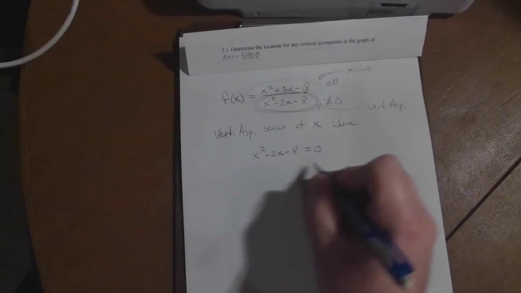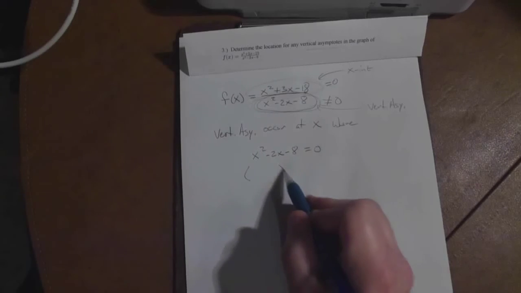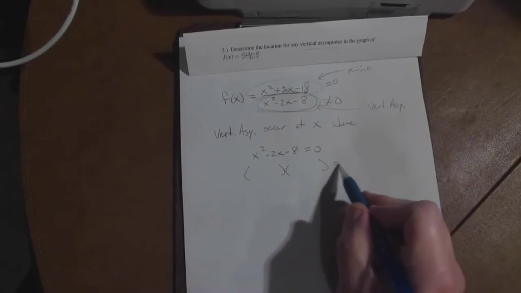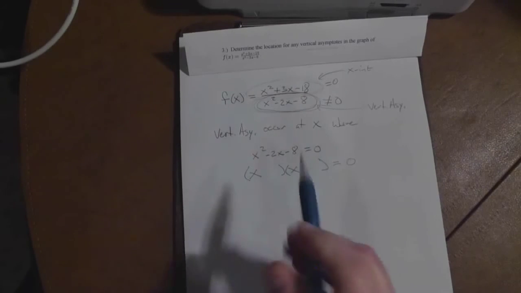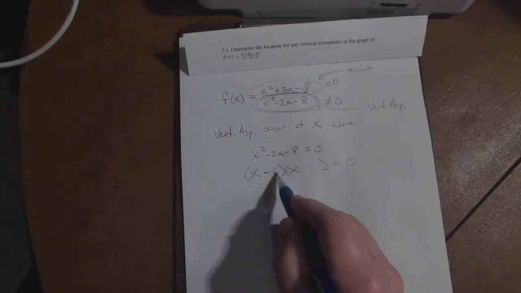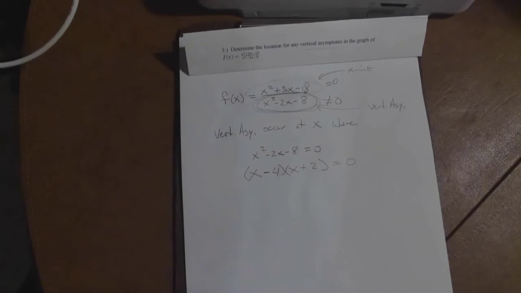Now in this particular case, it is quadratic, so we might attempt to factor. And I do believe this one factors nicely. It factors into x and an x, and then I believe -4 and +2 work as our factoring.